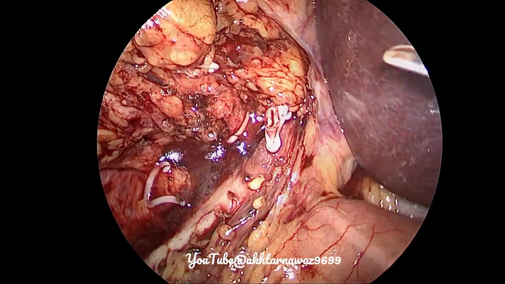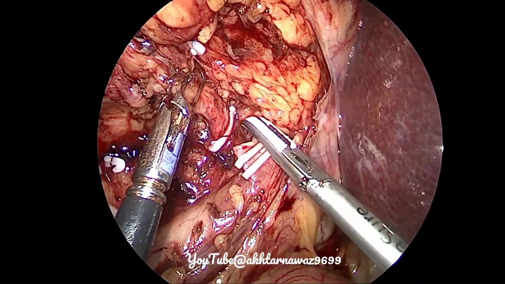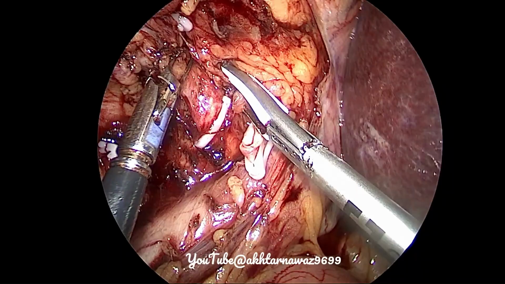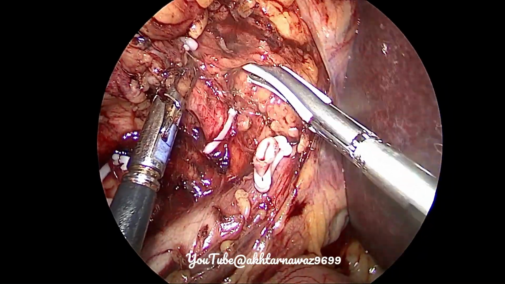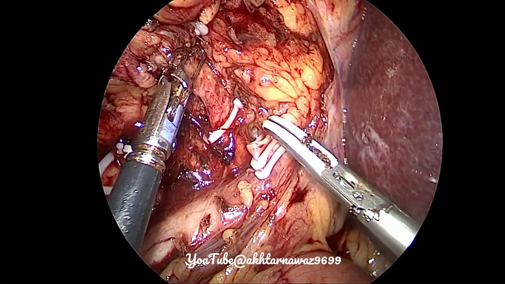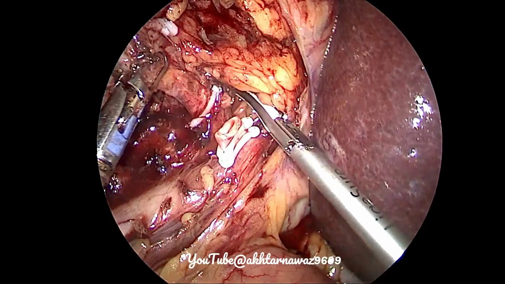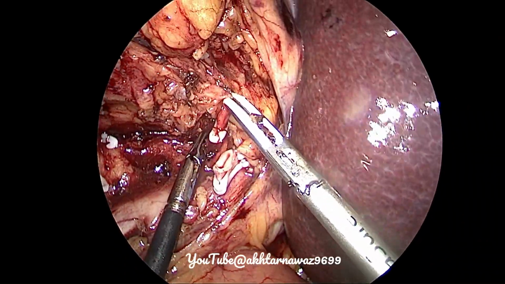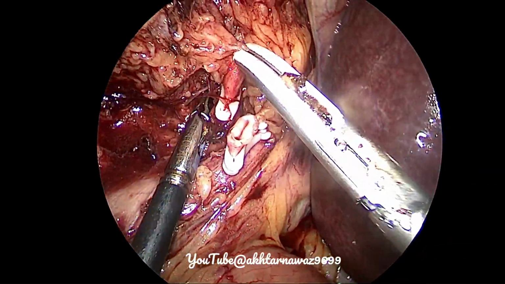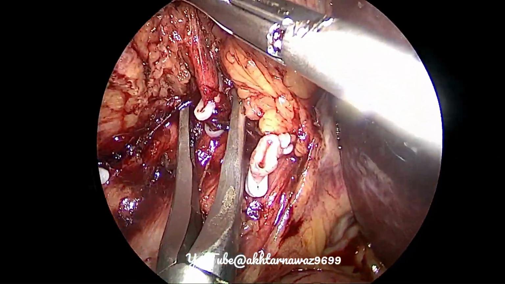of the artery. So the artery is now visible. We will try to dissect all around it. This will give us length, and this will also help us to dissect the posterior aspect of the renal artery, and we can then safely apply the clip. So the dissection is now complete.